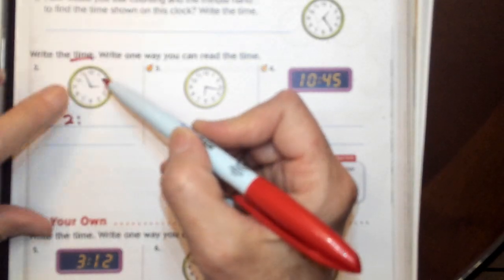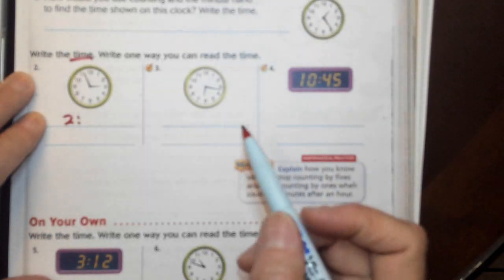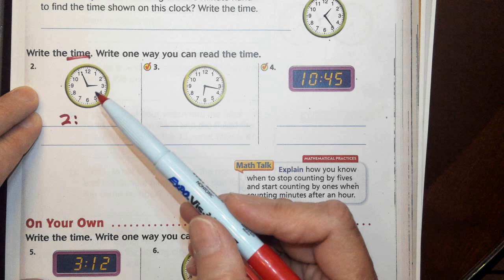Let's see if we can get it focused here for you. Oh, sorry, it's going to make you seasick, isn't it? There we go. Maybe that'll stay.